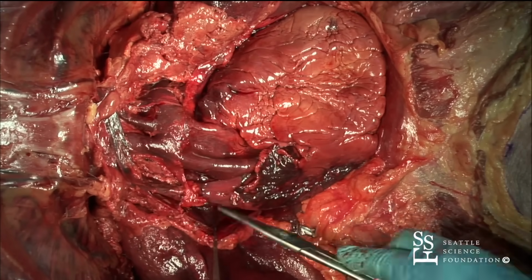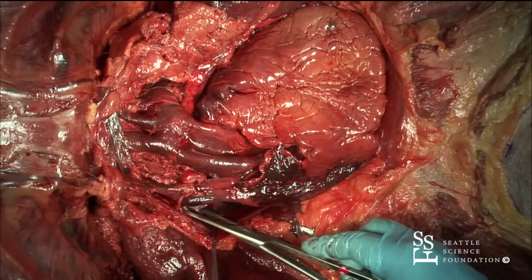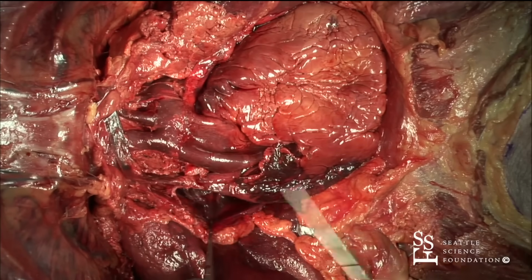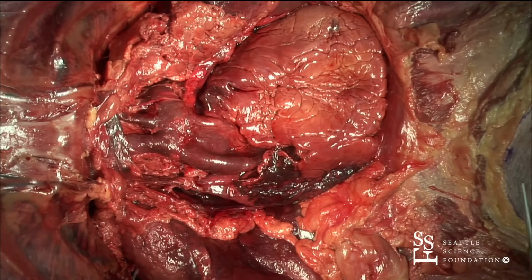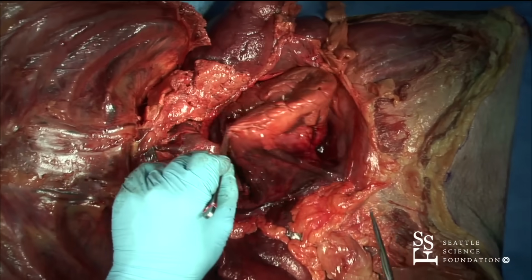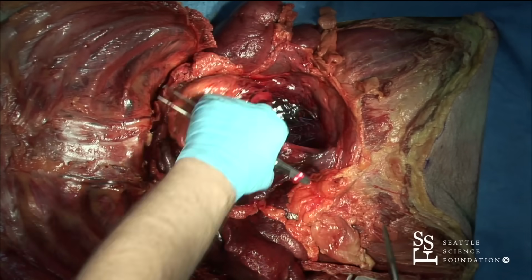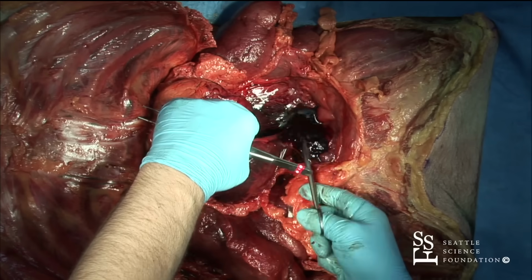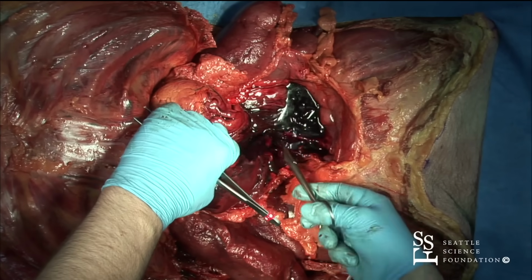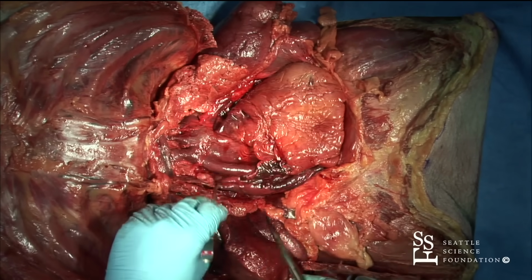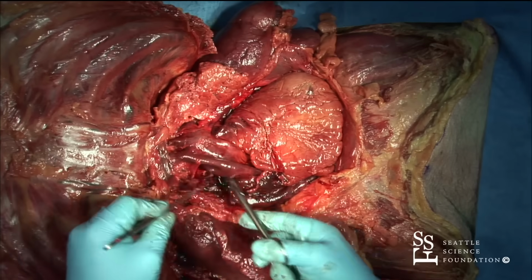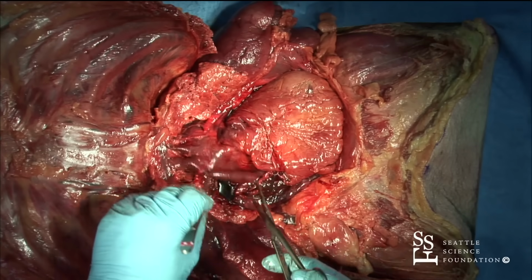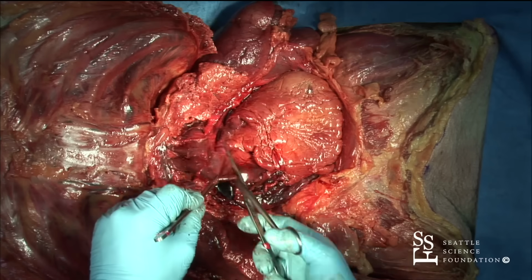To get a better view of this, and so we can also look at some of the internal anatomy of the heart, we need to disconnect all the plumbing. We have to identify the inferior vena cava here, and we just come across this. There'll be a little blood that comes out. Superior vena cava. We'll come through the aorta right here.